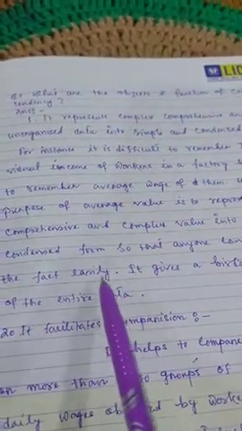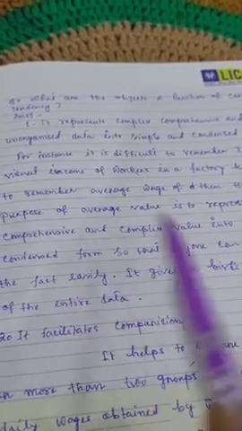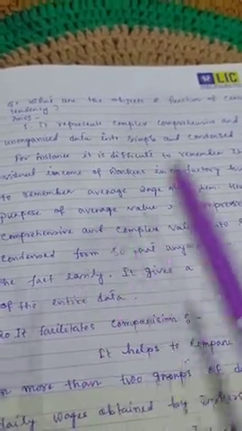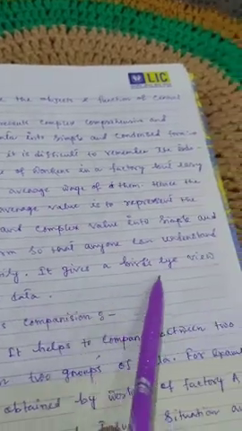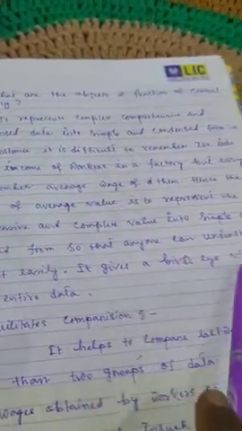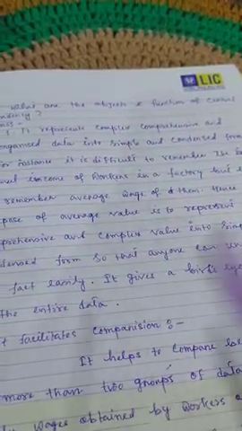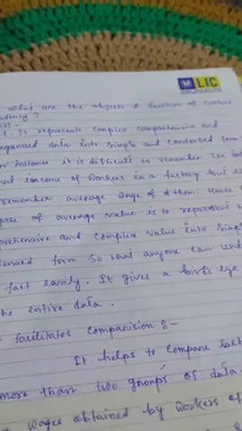So it makes easier the fact what we have been given. It gives a bird's eye view of the entire data. So it ultimately gives us a bird's eye view of the entire data which is given to solve.